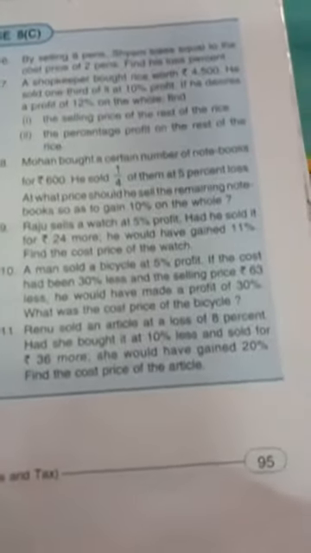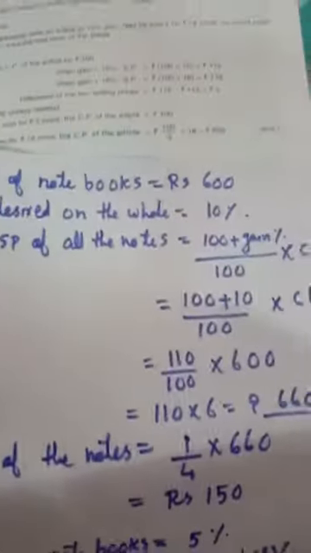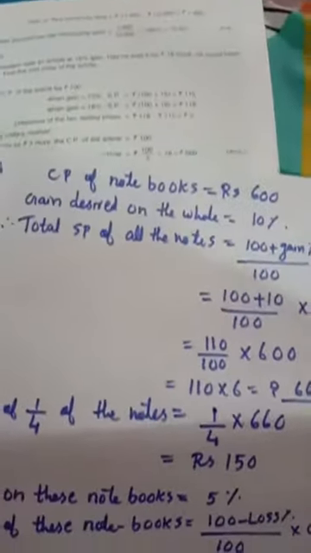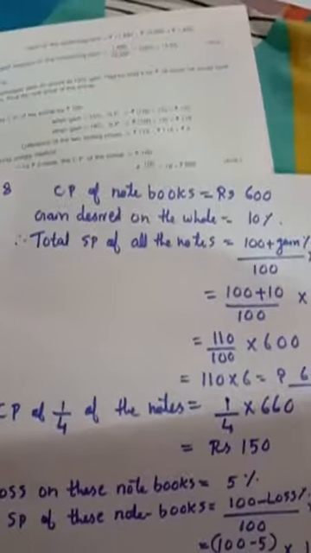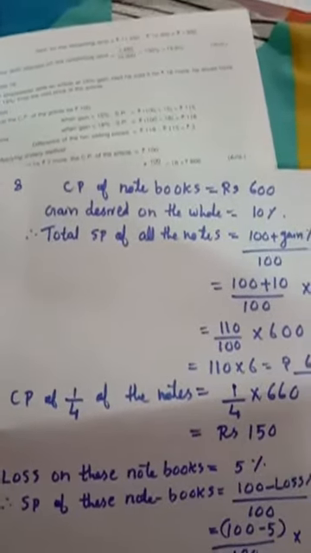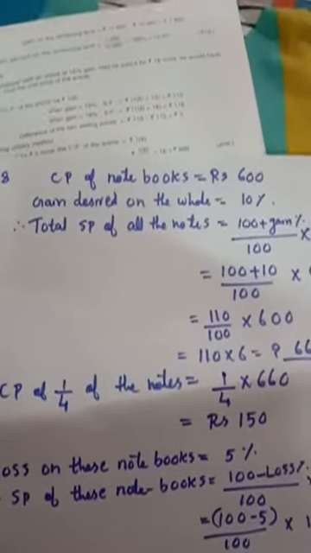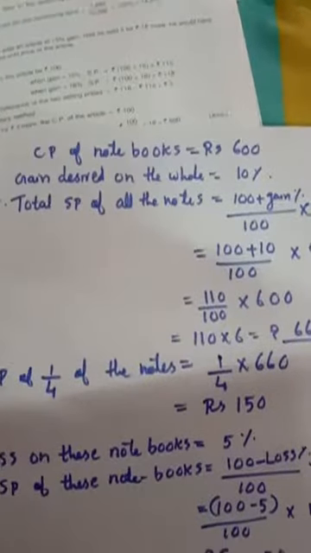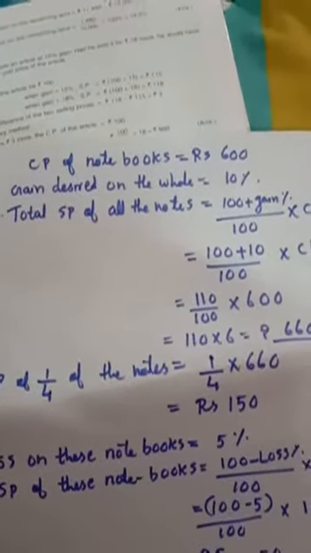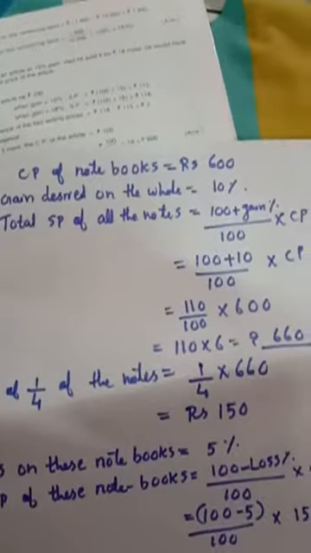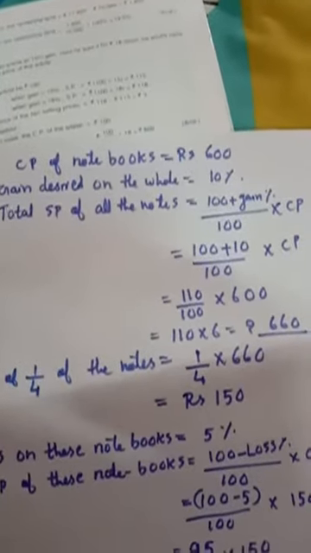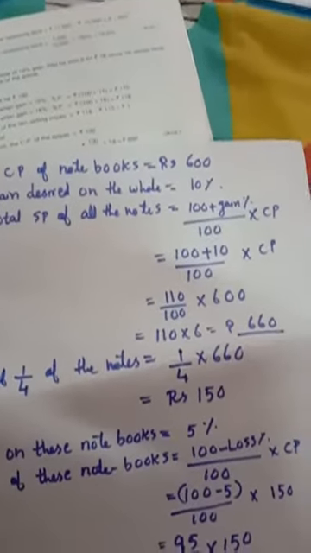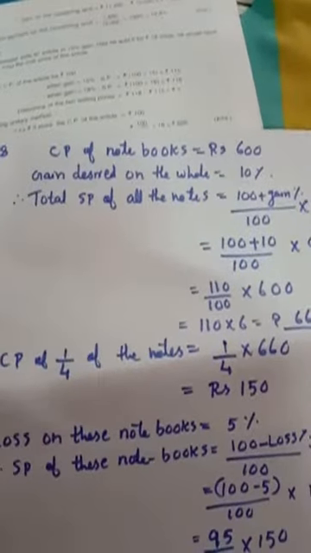Okay, so in this way we can find. First, see, CP of notebooks, the whole notebooks. Okay, here notebooks means number. For rice in the previous question, we can't mention the number. That's why we are writing the whole rice like that, because we can't mention the number of rice. Here CP of notebooks.